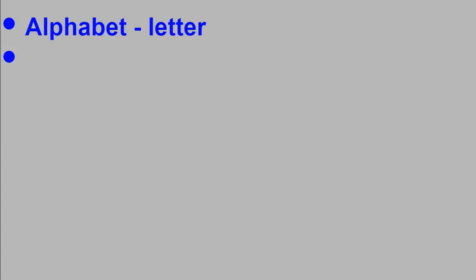So what is a little bit higher or bigger than alphabet? Can anyone tell me? Amna, yes, you write. What has Bilal written? What is bigger than letter? Very good. Yes, Bilal has written word. You can see on the screen also. So a thing which is bigger than alphabet is word.